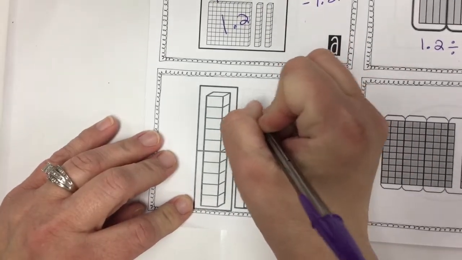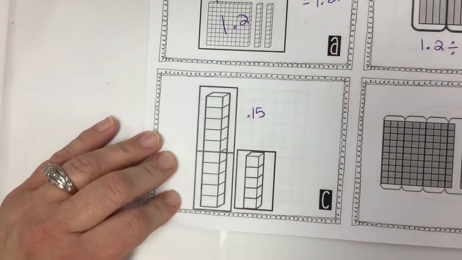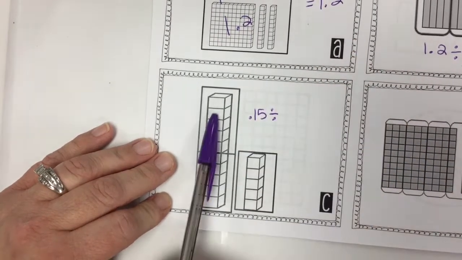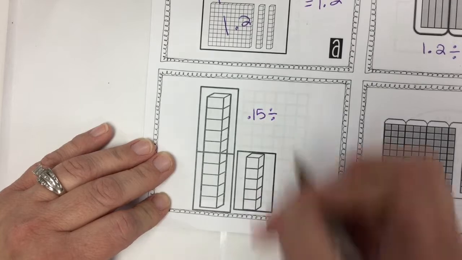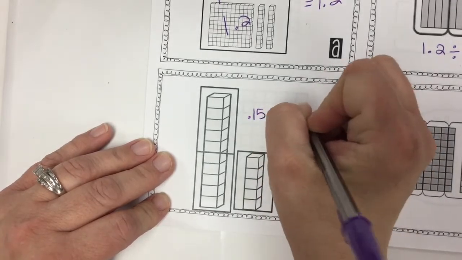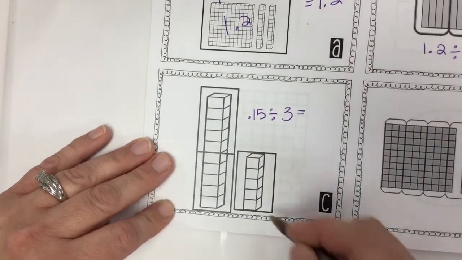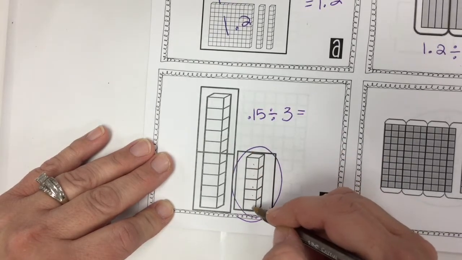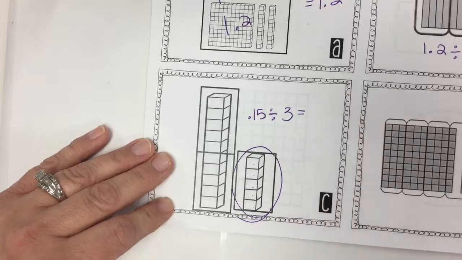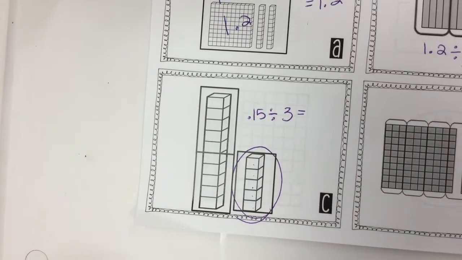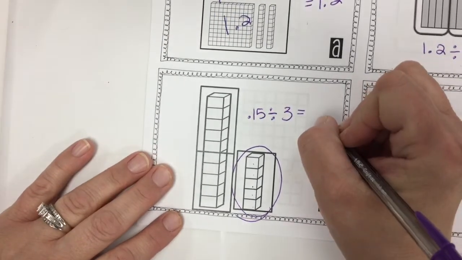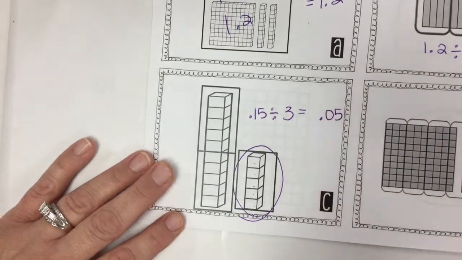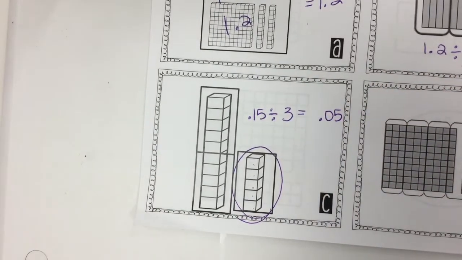So we have 15 hundredths total. And we're going to break it into 1, 2, 3 groups. So 15 hundredths divided by 3. And then to get my answer, I just look at one group. 1, 2, 3, 4, 5. But it's not 0.5 because that would be 50 hundredths. You put 0.05 because there are 5 hundredths, not 50 hundredths.